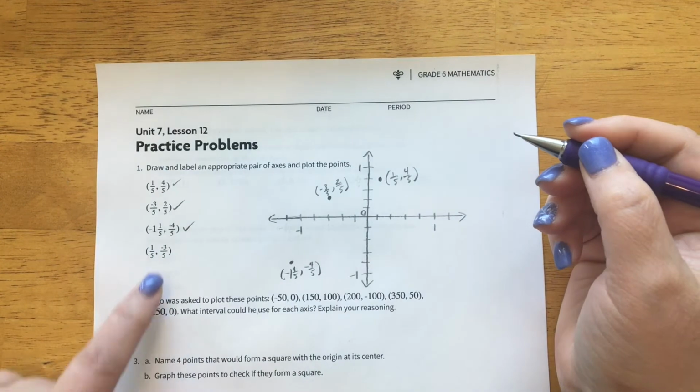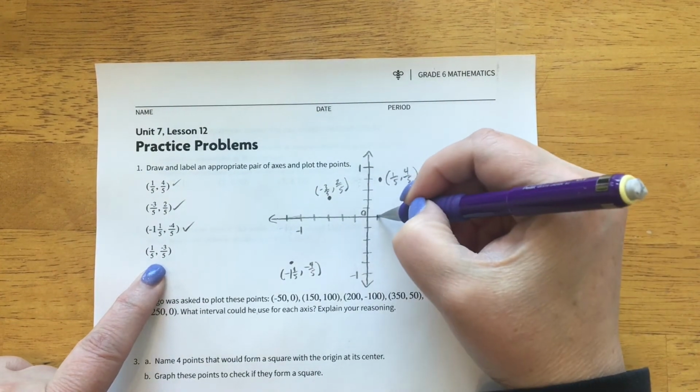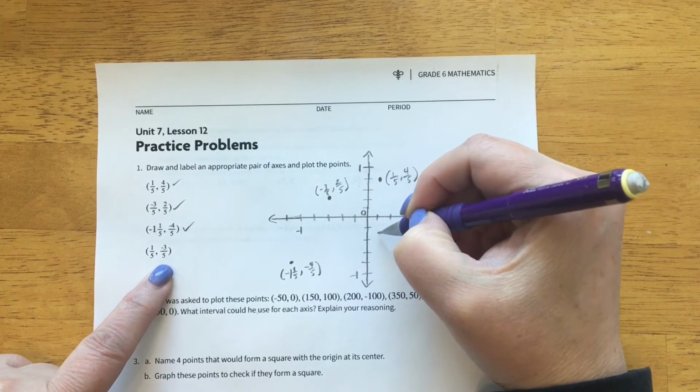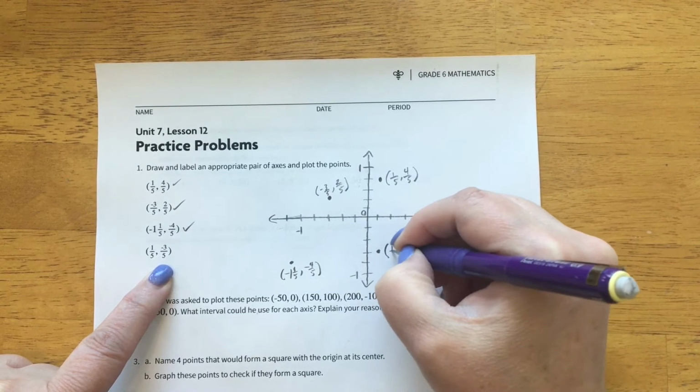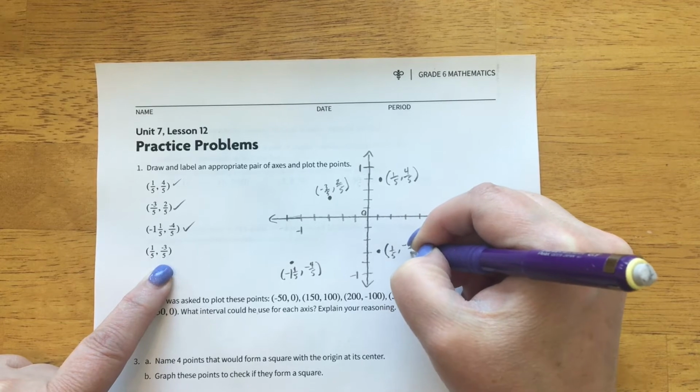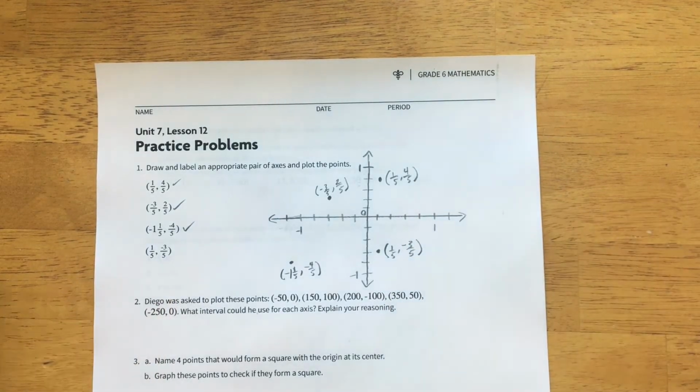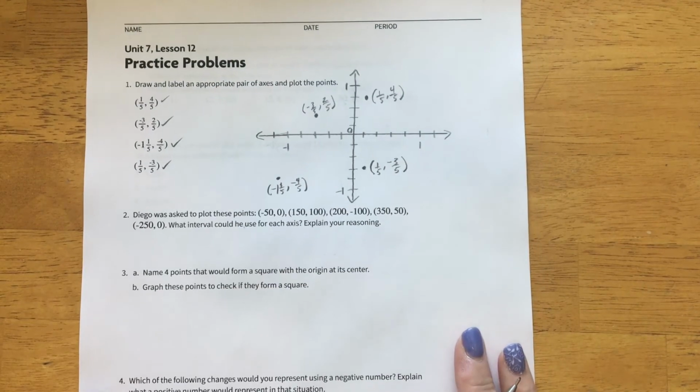Done. Last one is at positive 1/5. Negative 1, 2, 3/5. So there's our last one, 1/5, comma, negative 3/5. And there we go. All 4 points graphed, done with number 1. How did you do? Did you get those all correct? I hope so. Good, number 2 now.